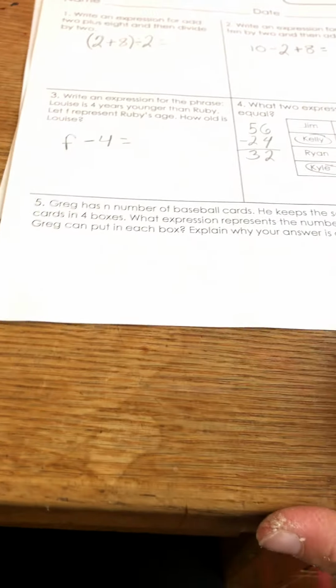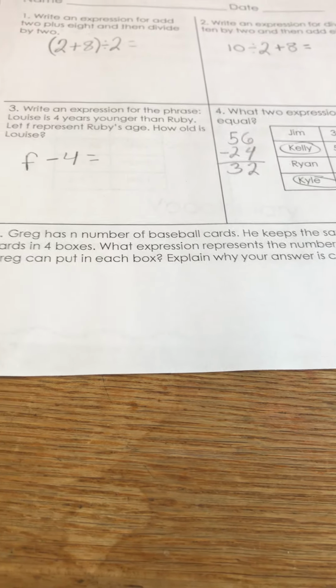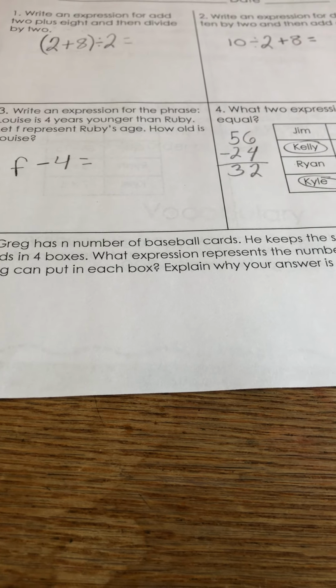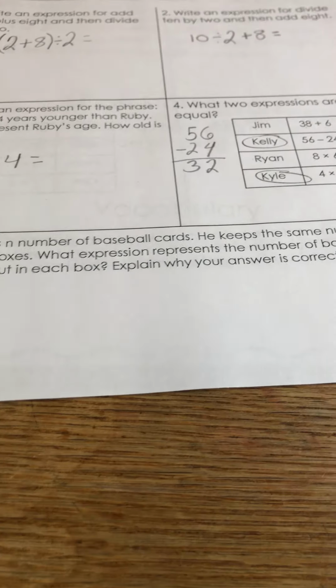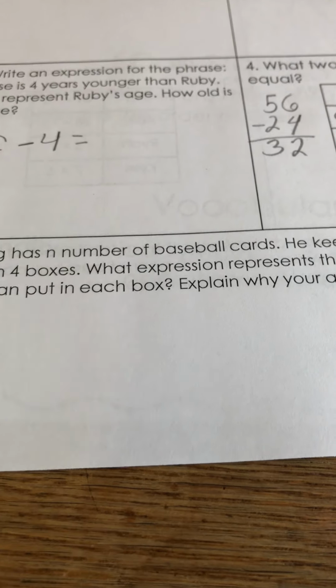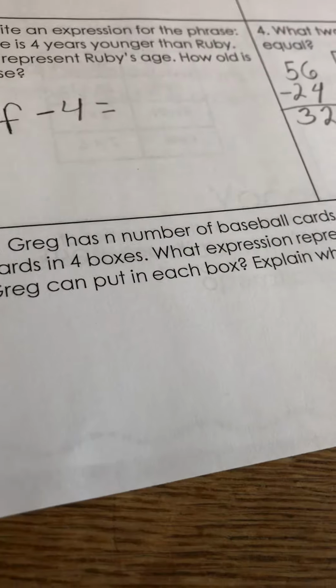Okay, the last one says, Greg has a number of baseball cards, so we don't know how many baseball cards he has. He keeps the same number of cards in 4 boxes. What expression represents the number of baseball cards Greg can put in each box? Explain why your answer is correct. So, N is the number of baseball cards that he has.